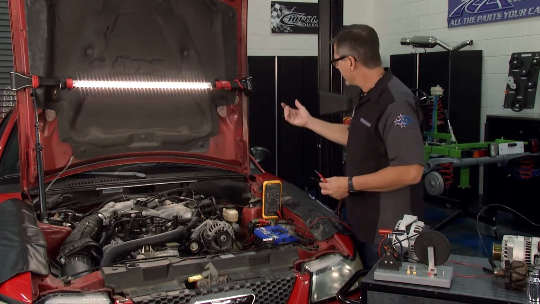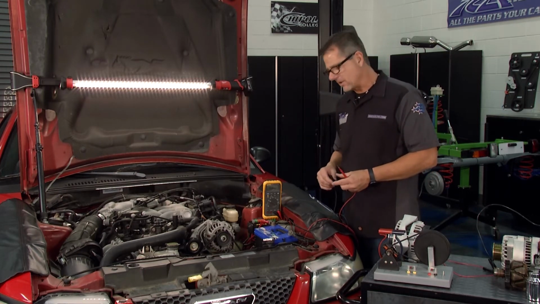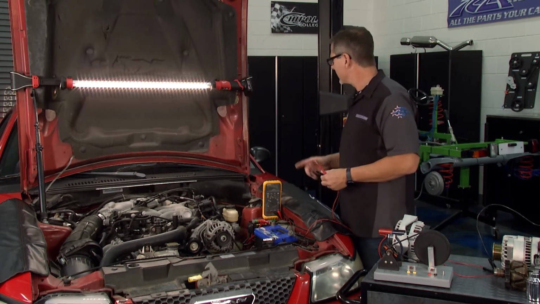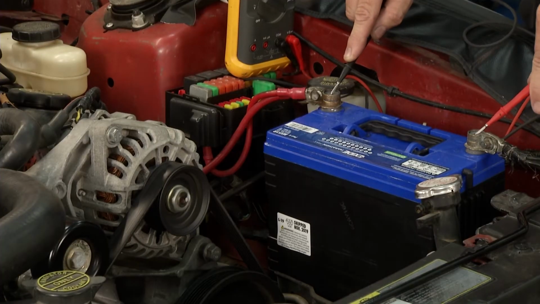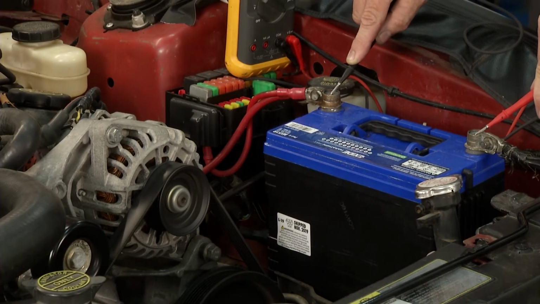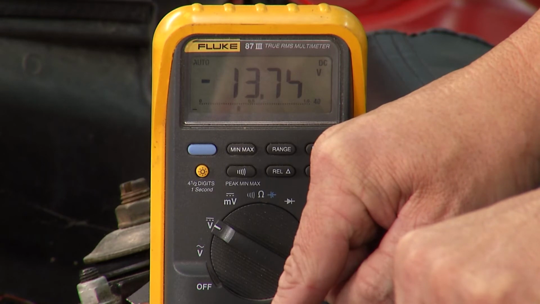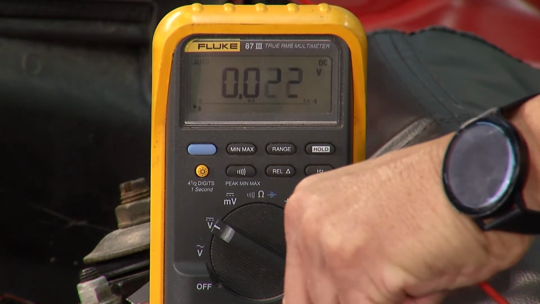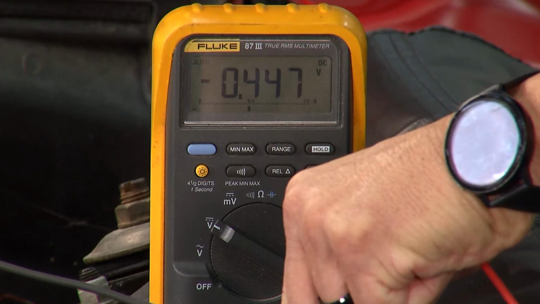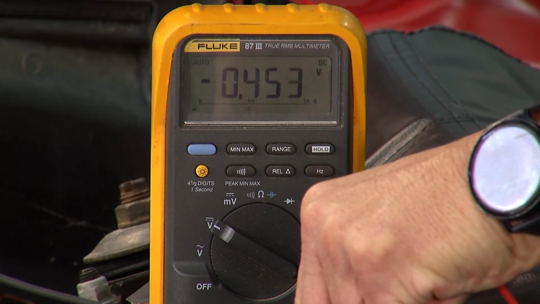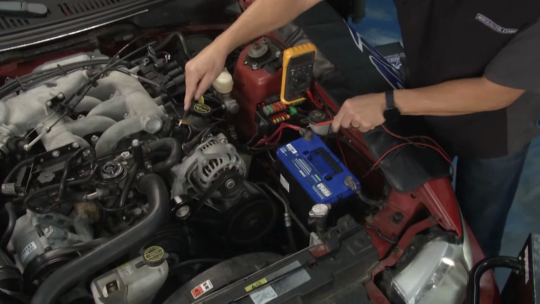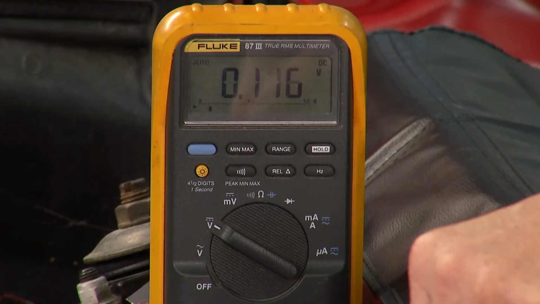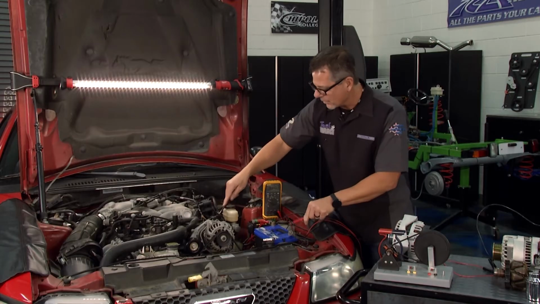So let's go ahead, Trip. I got Trip, one of our tech team members, in the car. He's going to go ahead and start it up. Let it run until I tell you. Awesome. You can see it go up. That's a great thing. Positive voltage drop: 0.4, less than a half a volt. Negative voltage drop: 0.1, not even a tenth of a volt. No big deal. We're in good shape here.